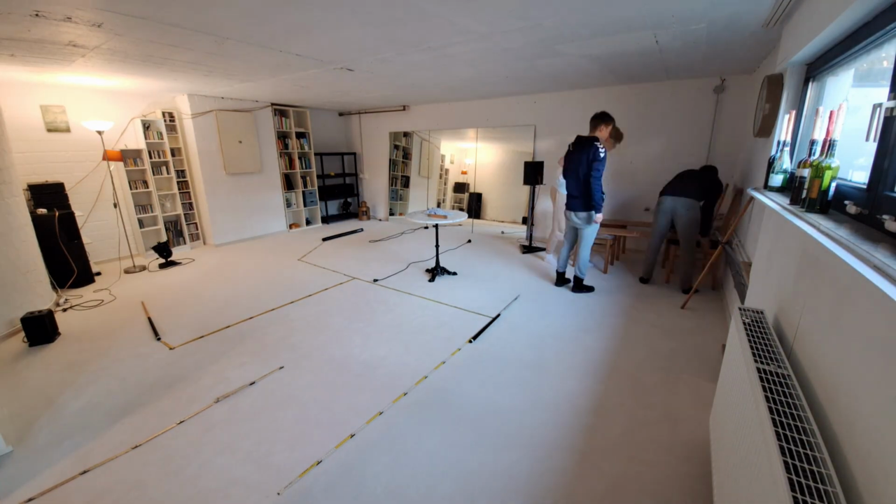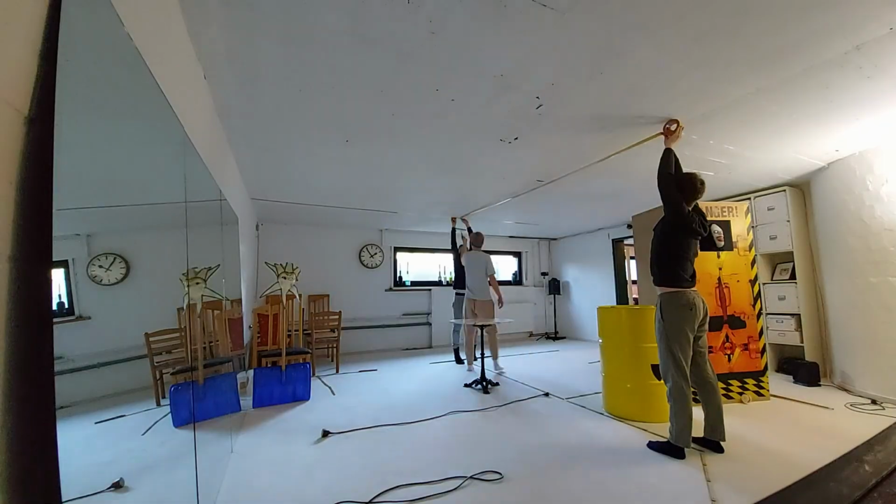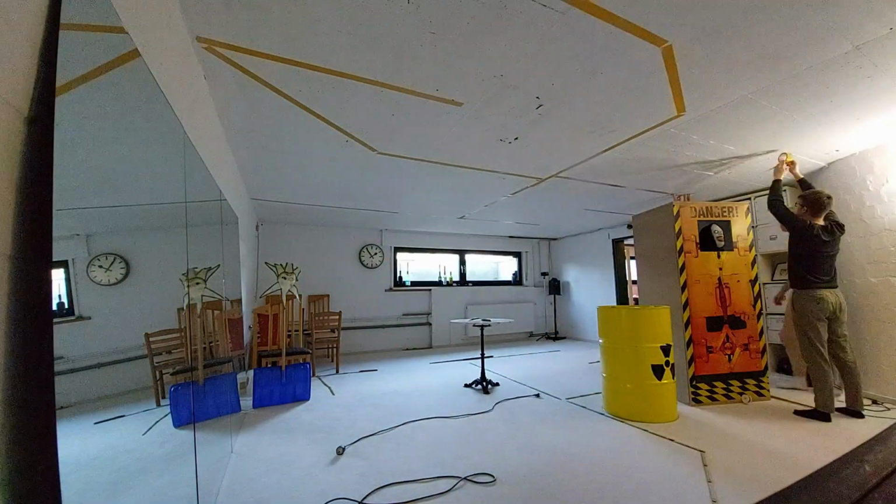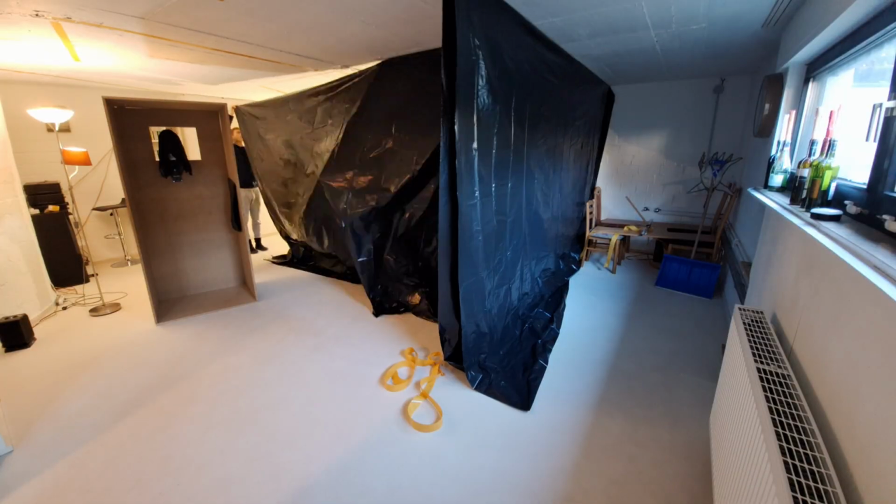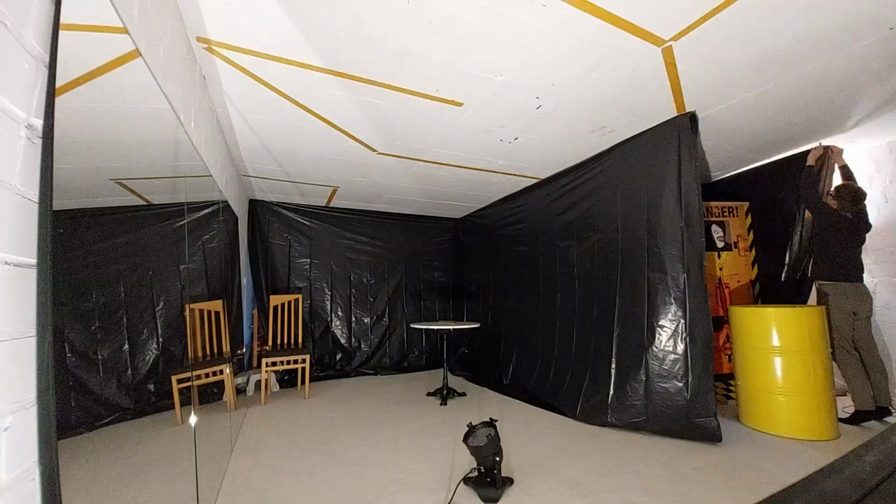Next, we moved the big design elements and effects into the main room and divided it into the planned sections. As section separators, we used black painter's canvas that we attached to the ceiling with double-sided duct tape.